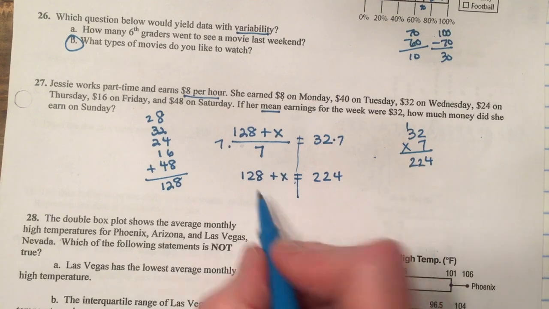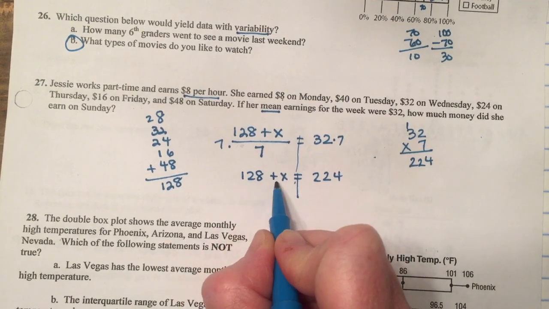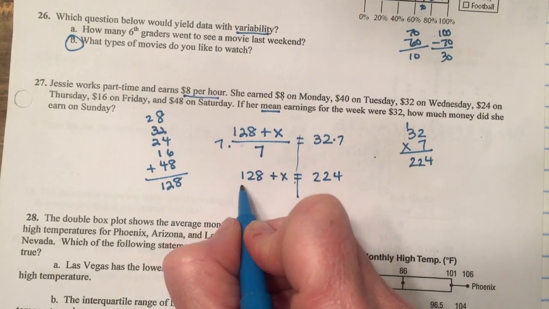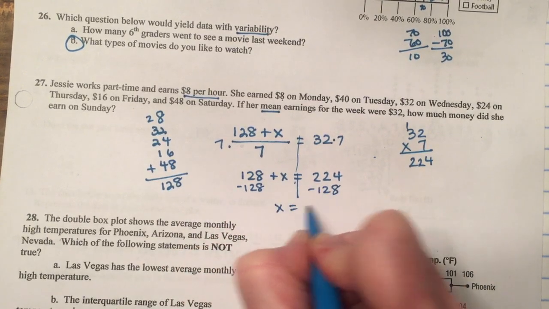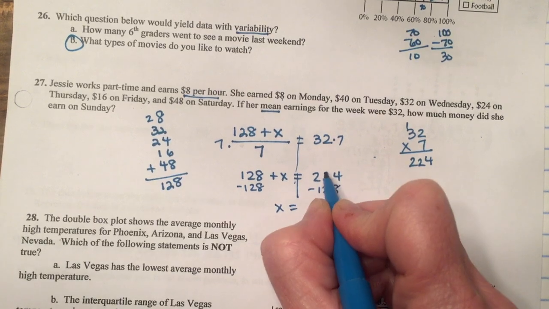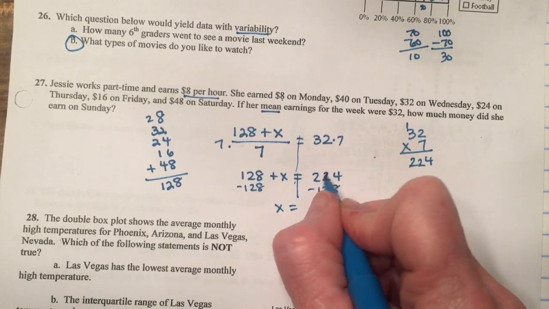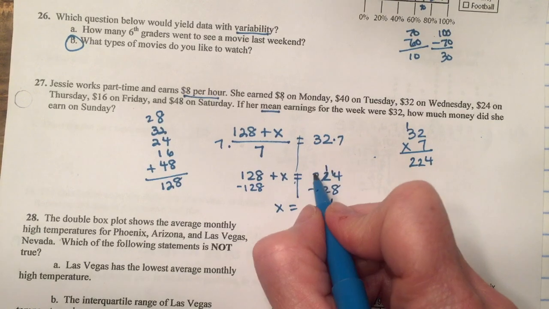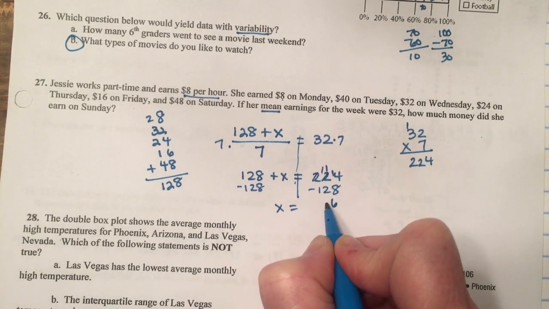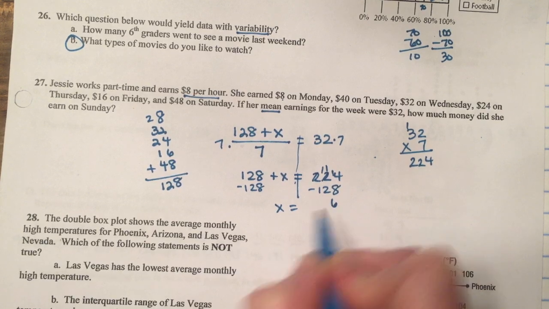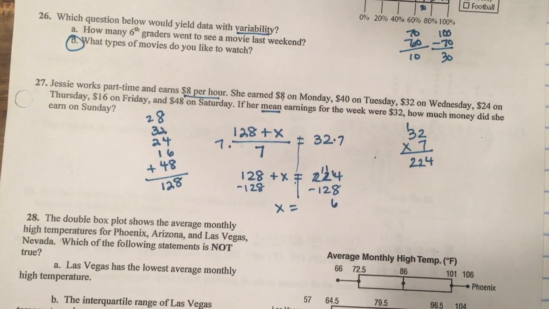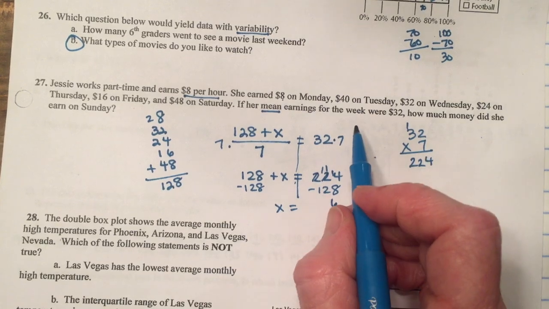If we cut this in half and try to isolate x, I'm going to do, again, the opposite of adding 128, which is subtracting 128. And that gives me, let's see, 6. Oh, I'm borrowing. I get, let's see. Is that 128? 160. Okay, I think I've done this wrong. Hang on a second. I did this wrong. I'm so sorry, guys.